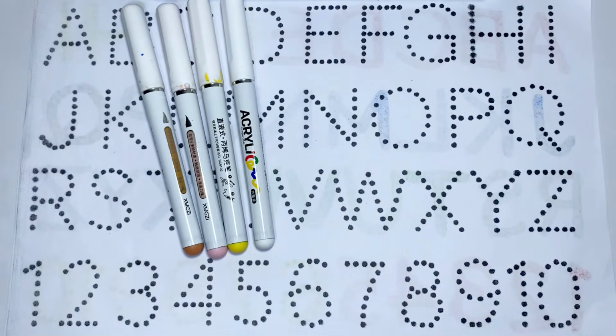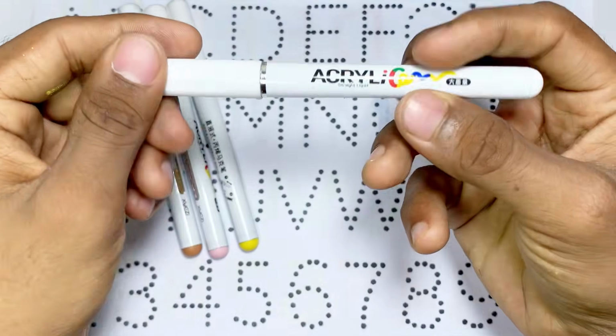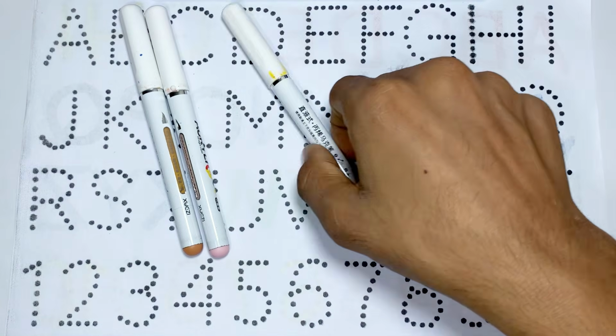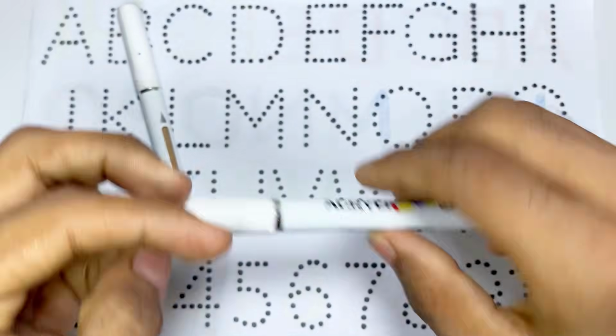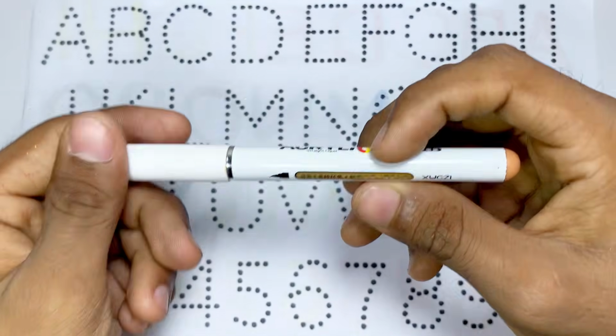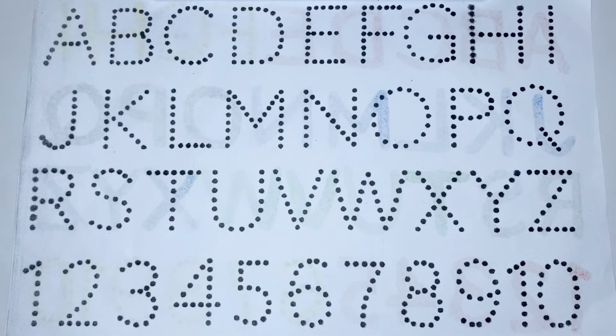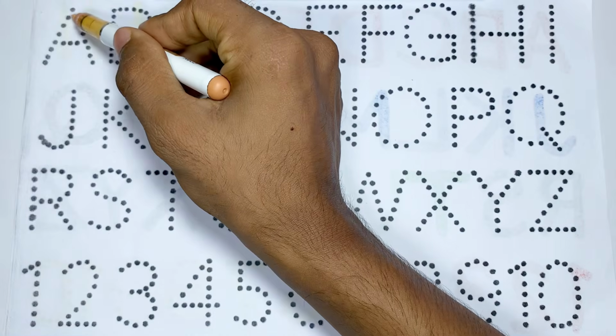Black color, white color, yellow color, pink color, yellow ochre color. It's now you draw alphabets.